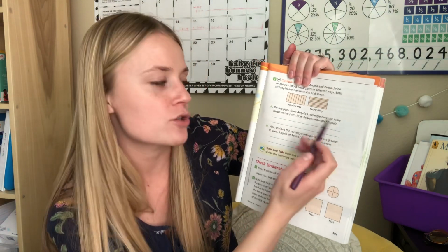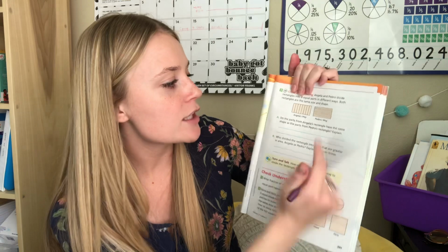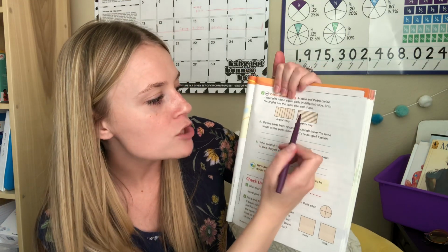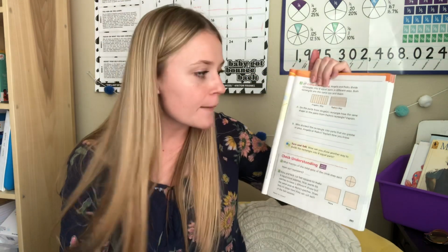All right, next page, page 391. Number 3, it says, Angela and Pedro divide rectangles into 8 equal parts, but in different ways. Both rectangles are the same size and shape. Okay, so here we have Angela's way and Pedro's way. So Angela drew lines vertically, Pedro drew lines horizontally.